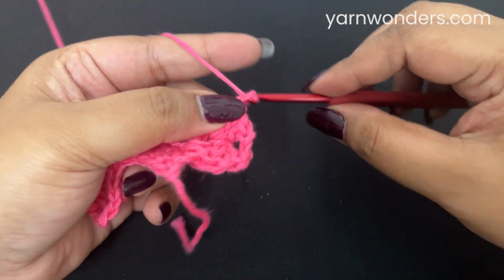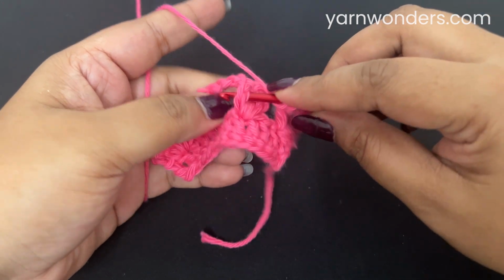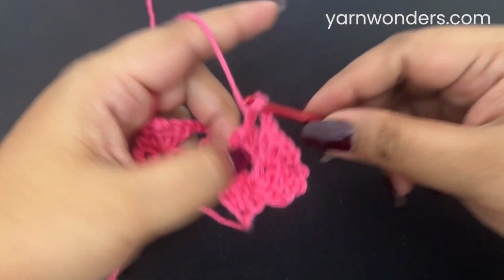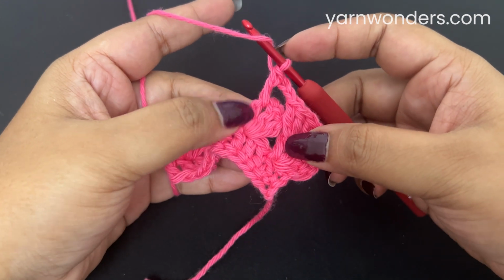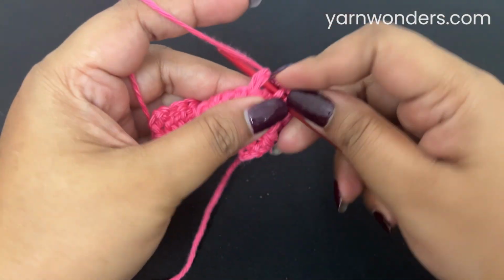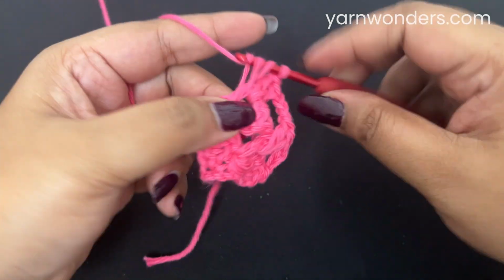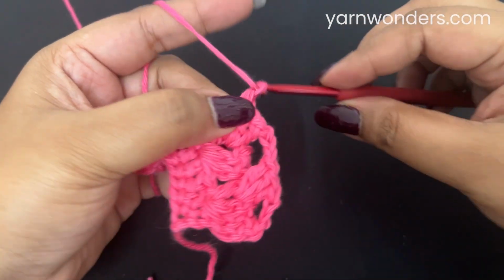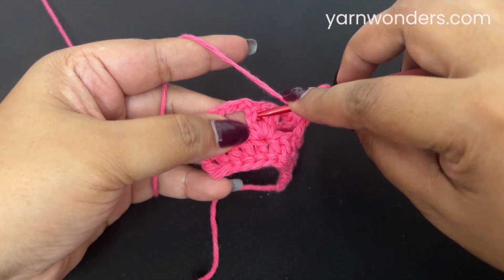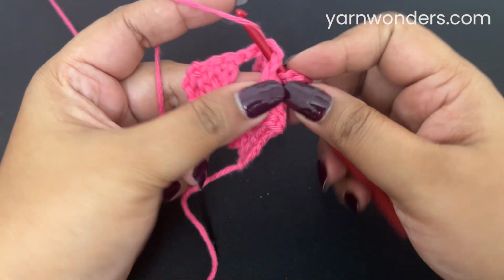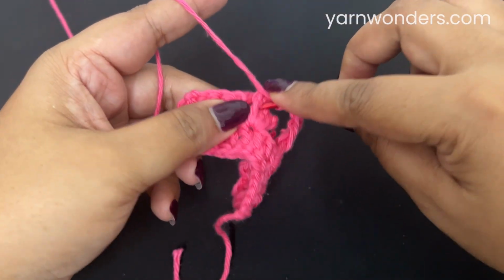Now again chain 3 and make 3 double crochet front post cluster onto that third DC from the next cluster. So this is the pattern repeat which we'll be making over and over again until you reach the length that you require.